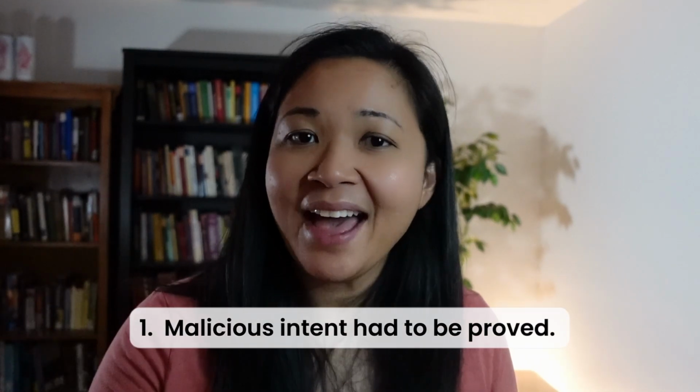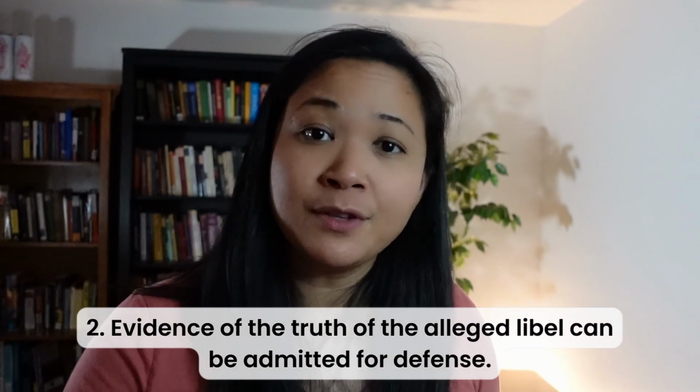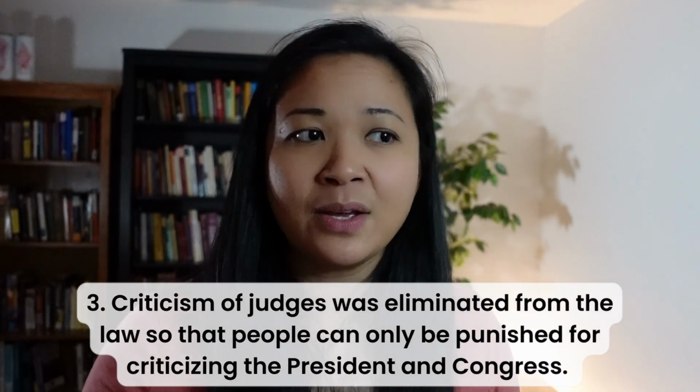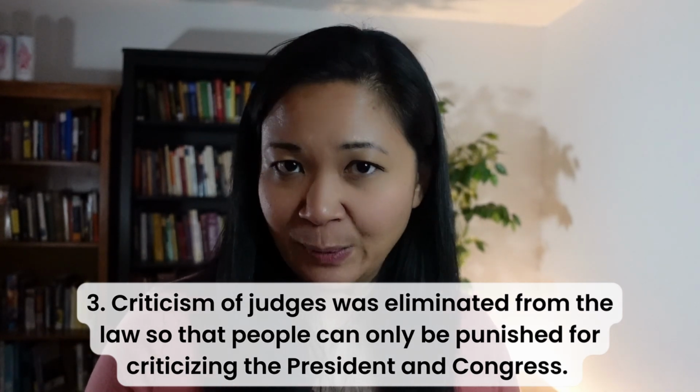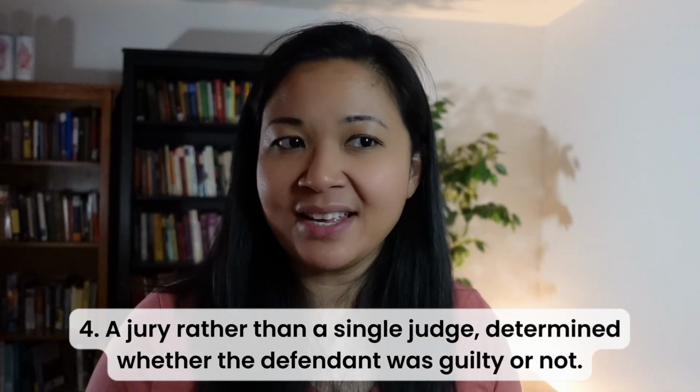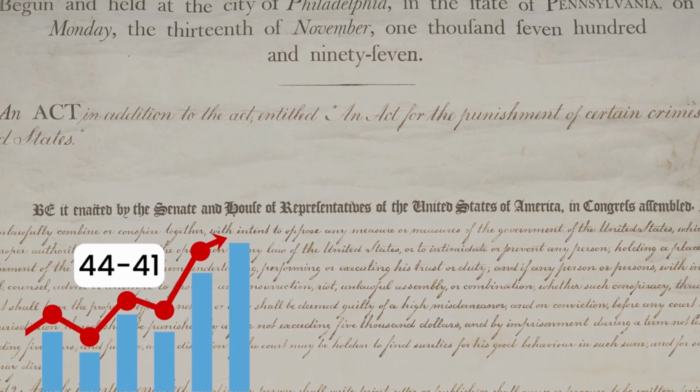So anyway, the Senate bill was still too crazy in the eyes of the Federalists in the House. So they cut out more things, so that the final bill that would eventually be the Sedition Act was actually a liberalization of common law. Like, it was much lighter than traditional laws on sedition. First, it said that malicious intent had to be proved. And contrary to common law, evidence of the truth could be admitted as a defense for libel. Criticisms of judges were eliminated from the bill, so that it was just the president and Congress that people couldn't criticize publicly. And finally, a jury of peers got to decide whether a person was guilty or not guilty, which again is different from common law at the time, when the verdict of guilty or not guilty was in the hands of one judge.